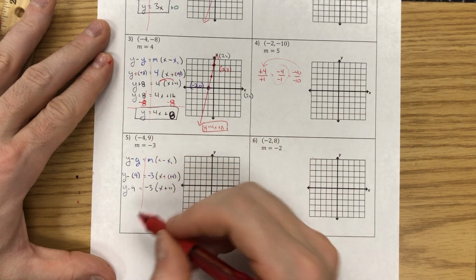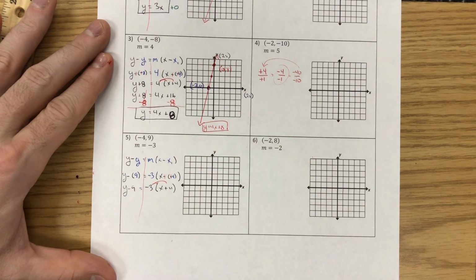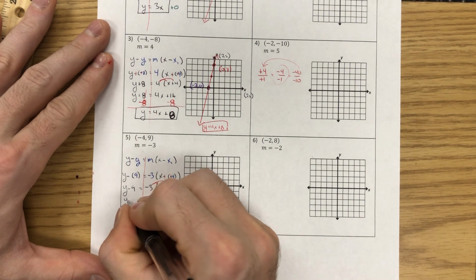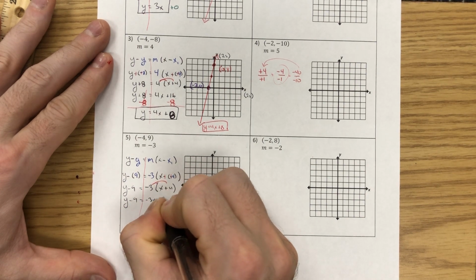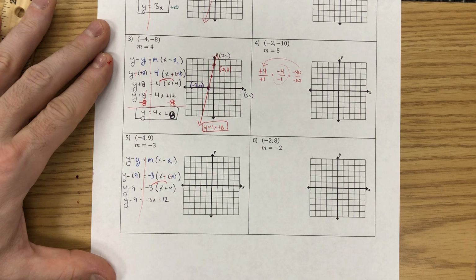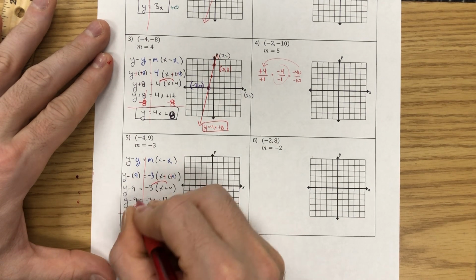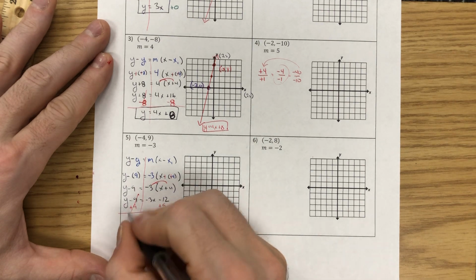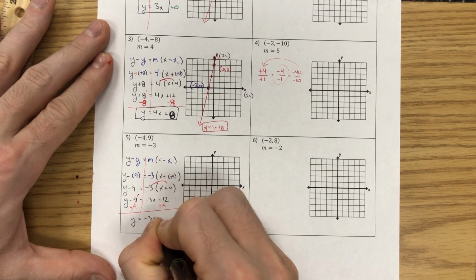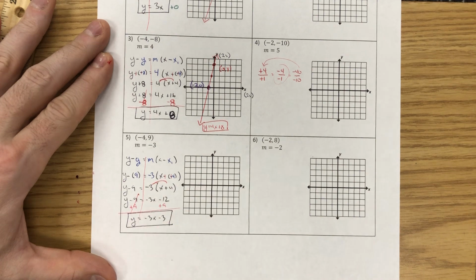And again, what that allows me to do is clean up this right-hand side by distributing that negative 3. So y minus 9 is negative 3x minus 12. Now that I've cleaned up the right-hand side, I'm going to isolate the y on the left by adding my 9. And I'll get y is equal to negative 3x minus 3. Two pieces of information I gather from that.